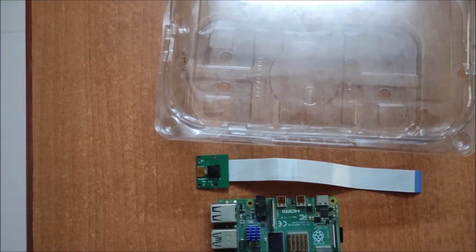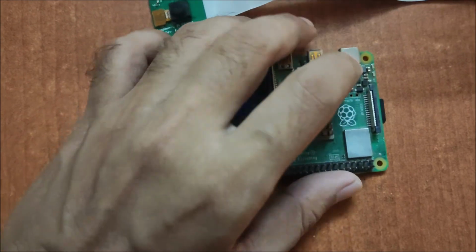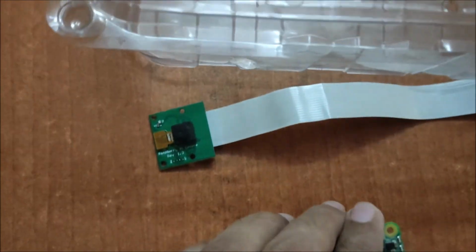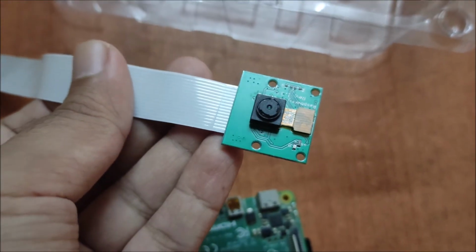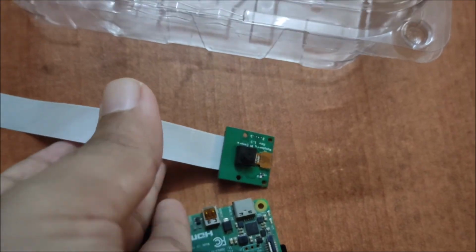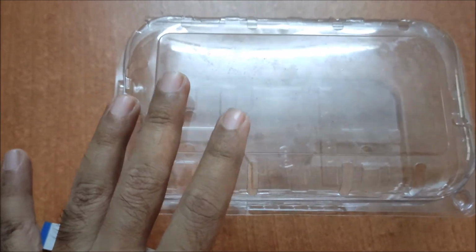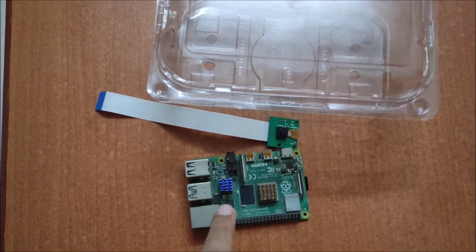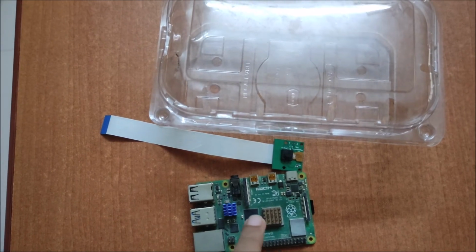For that we need, of course, a Raspberry Pi 4 and an SD card. As you can see, I have inserted an SD card. Here I am also using our Raspberry Pi 4 camera module, and this is a small container where we are going to fix all the hardware. First we are going to write motionEyeOS onto our card. For that we are going to move on to our computer.